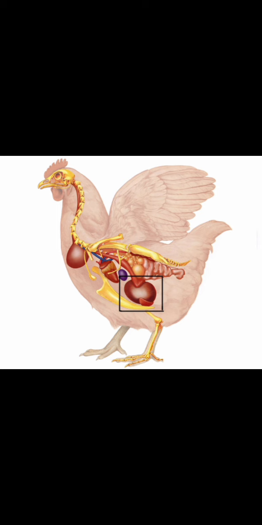So this remaining residue will then pass through the cloaca. That's where the chicken's urine, this urine is white in chicken droppings, will mix with the waste. And then both of them will exit the chicken at the vent, the external opening of the cloaca.